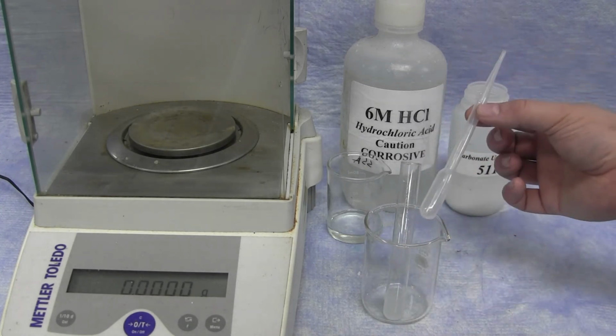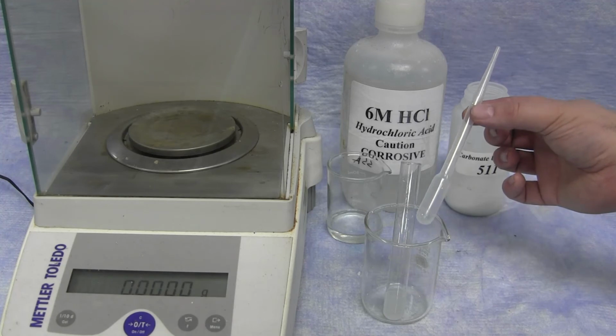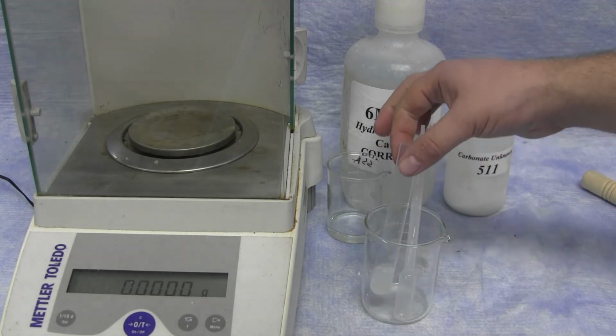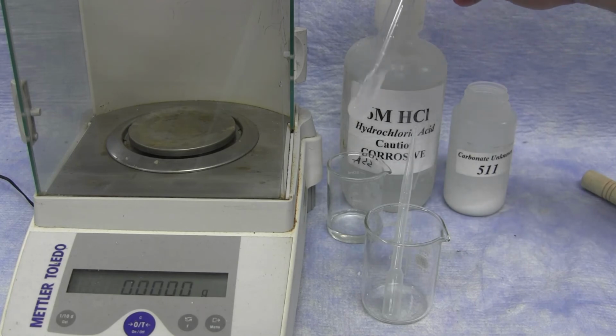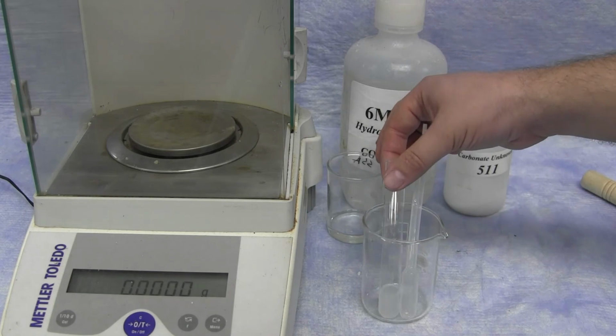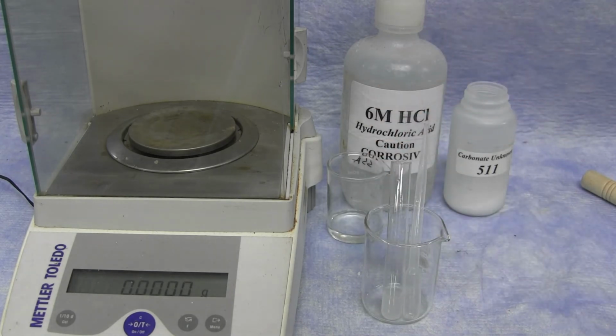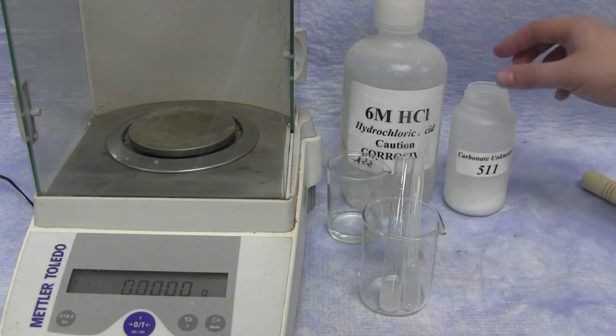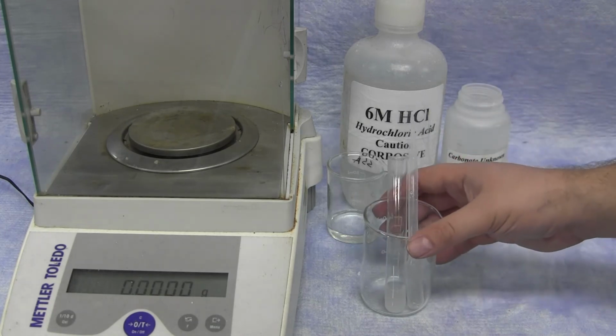There is plenty of hydrochloric acid to react with all of the carbonate sample. However, you may also see that it is still a little cloudy. This is an indication of the solubility of the resulting chloride salt, sodium chloride, or whichever chloride it happens to be.